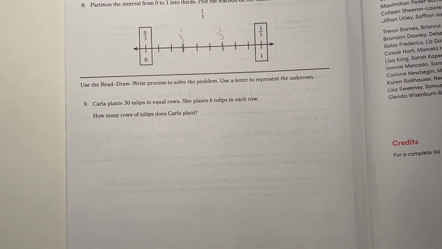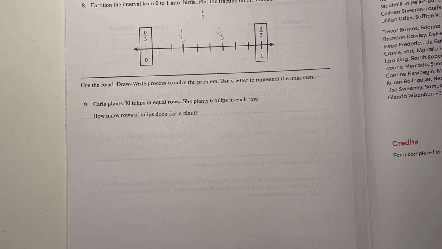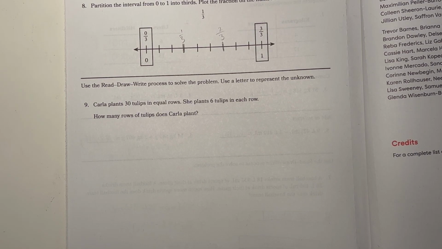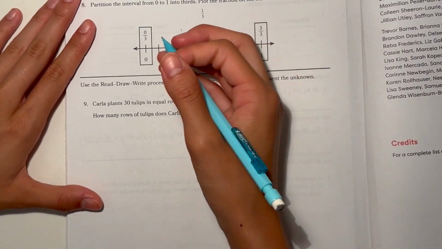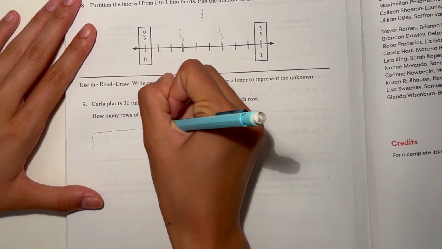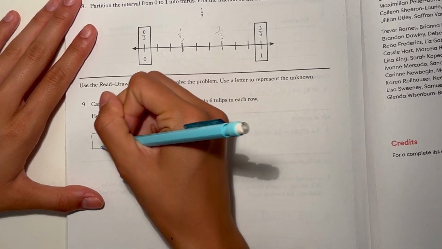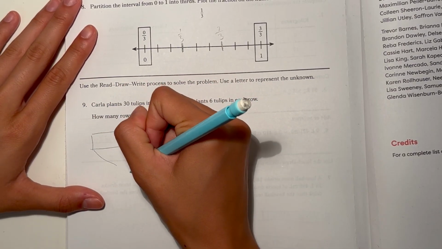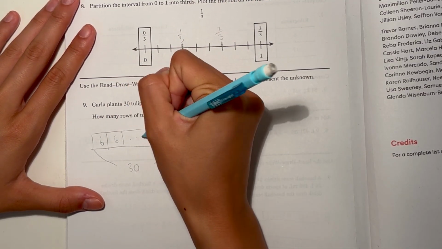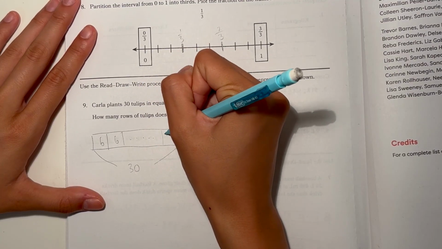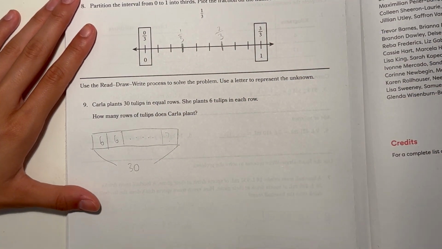Now use the redraw right process to solve the problem. Use a letter to represent the unknown. Number 9, Carla plants 30 tulips in equal rows. She plants 6 tulips in each row. How many rows of tulips does Carla plant? Alright. So total is 30 tulips. We know there's 6, but we don't know how many. So how many in each row?